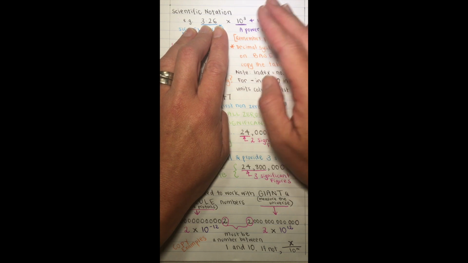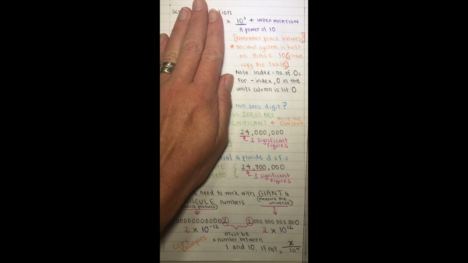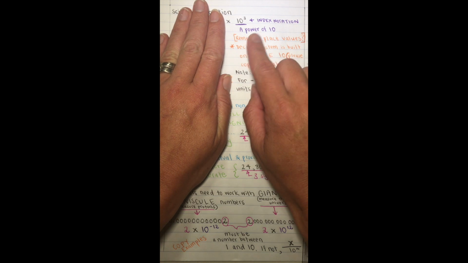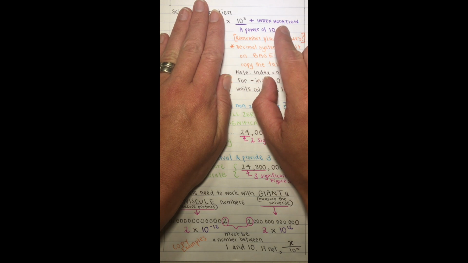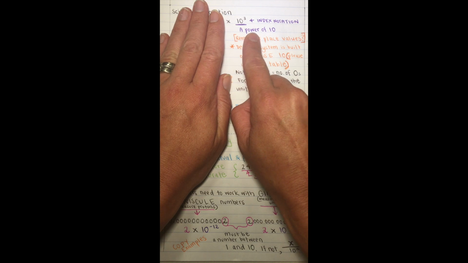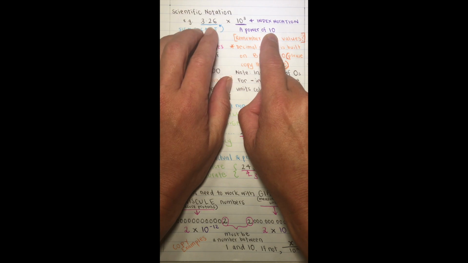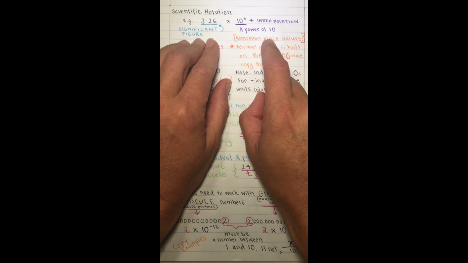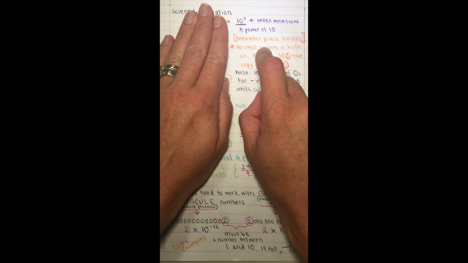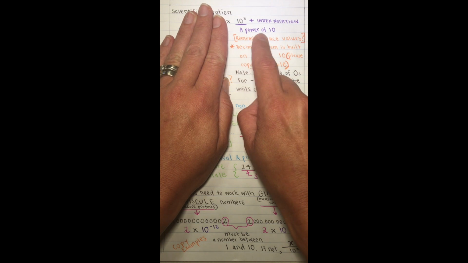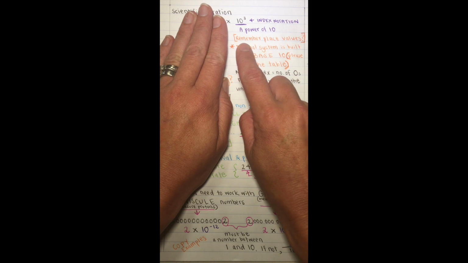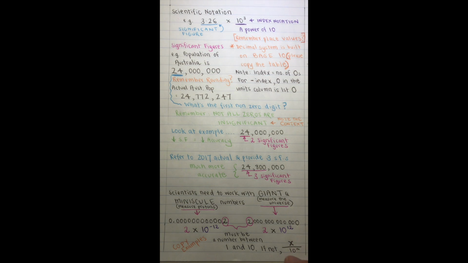What's important to remember, and we're going to start on this side, is that scientific notation involves index notation. Most particularly this time, it's a power of 10. You're going to multiply something, in this case a significant figure, but don't worry about that for a second, to a power of 10. So before we start, it's really important that we remember place values.